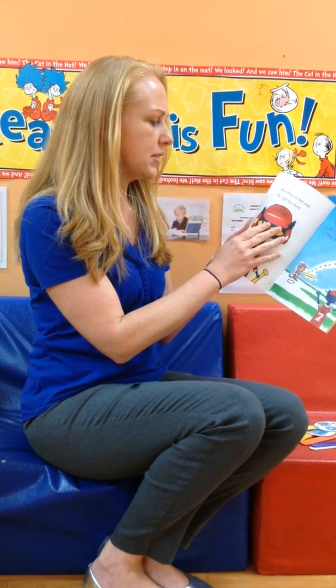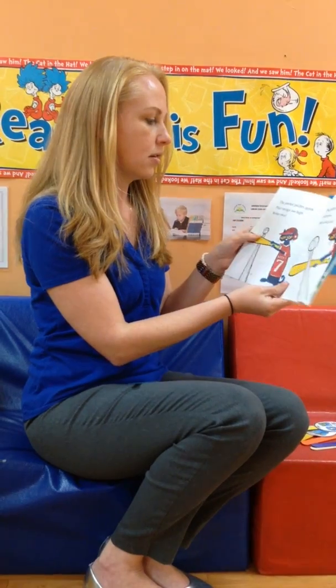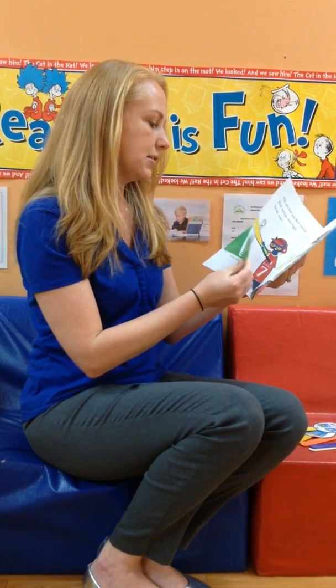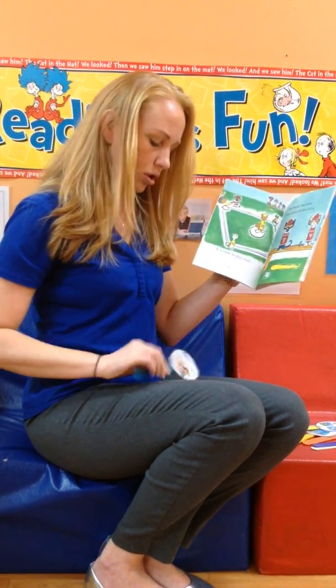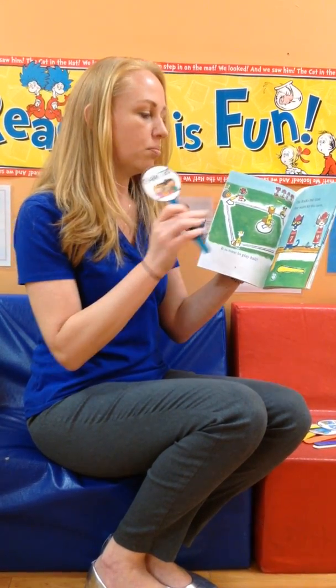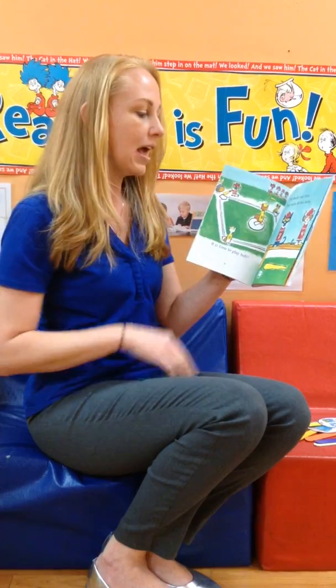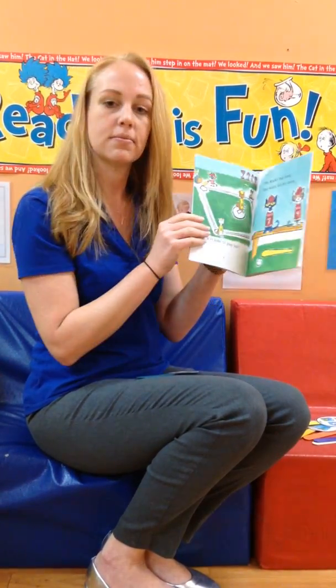Now who was it that said strike? Well, that is the umpire. So those are the characters. We have the umpire, we have Pete the cat, we have Ben the cat, and we have the teammates.